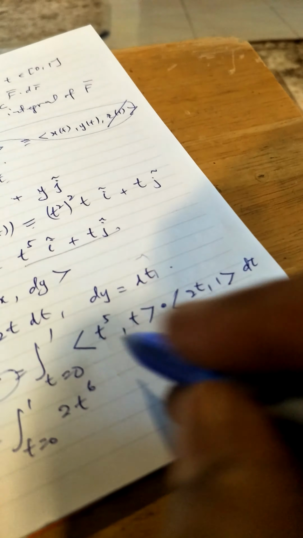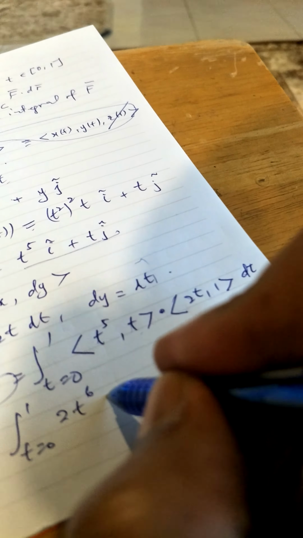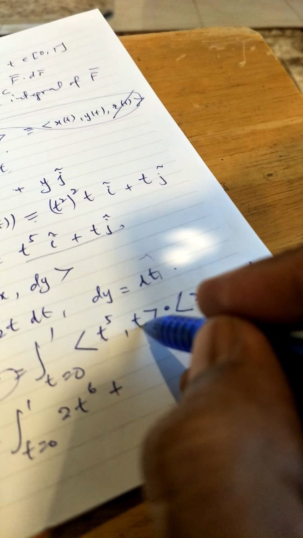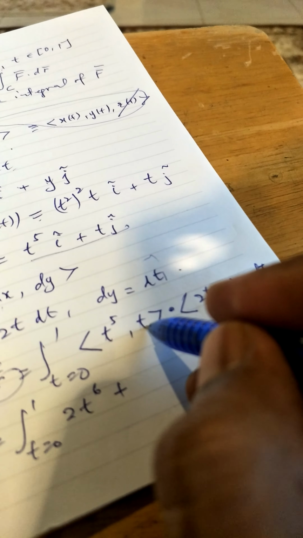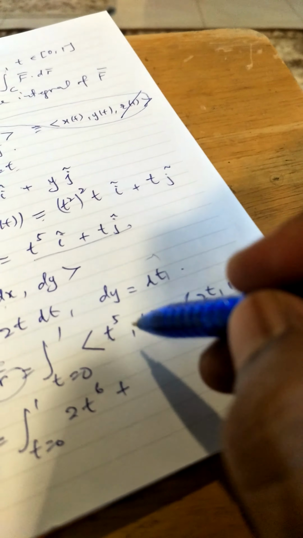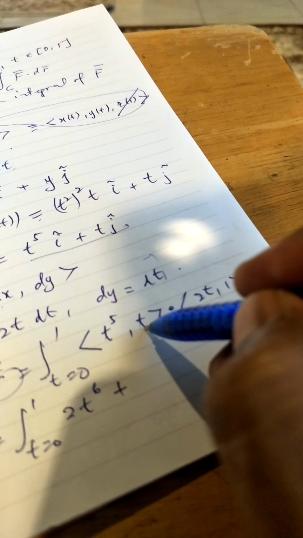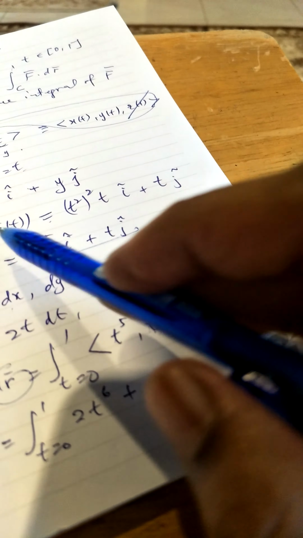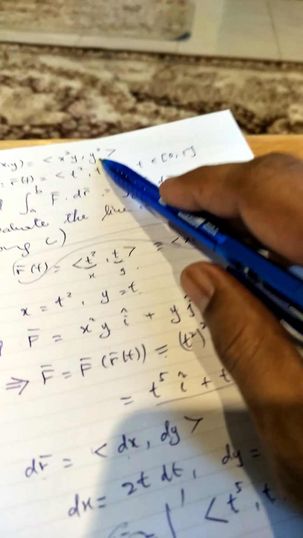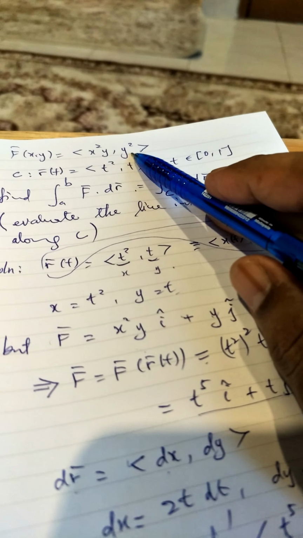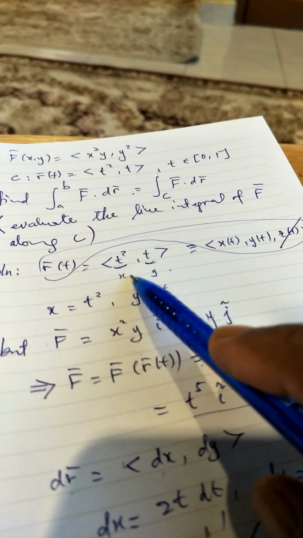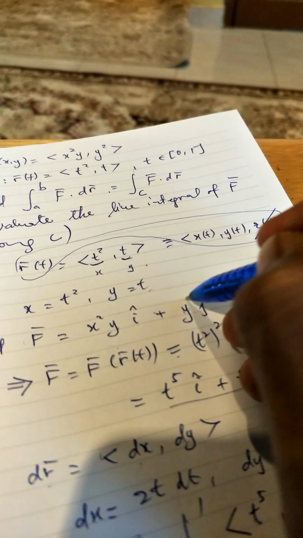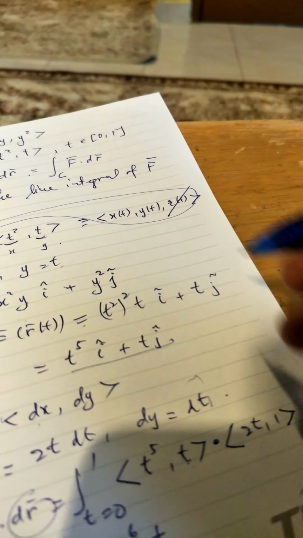So we have this integrate from t 0 to 1, this is 2t to the sixth plus t times y squared, right? Here y is t, so y squared, that's a mistake, y is t, so we have t squared here.